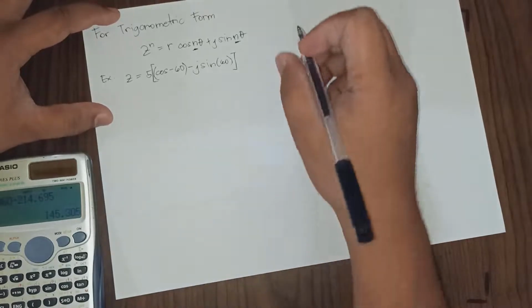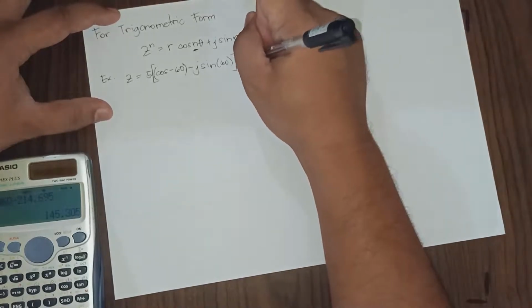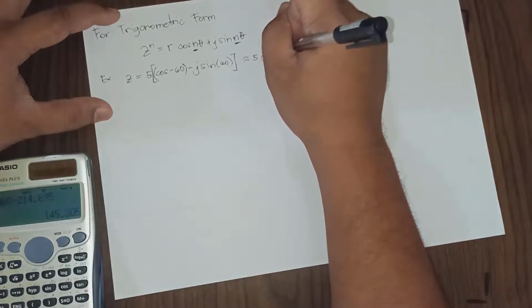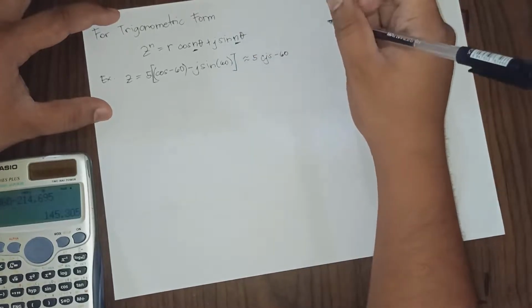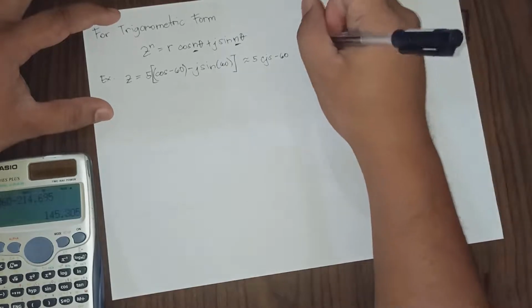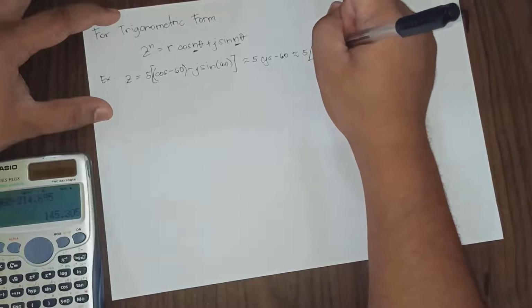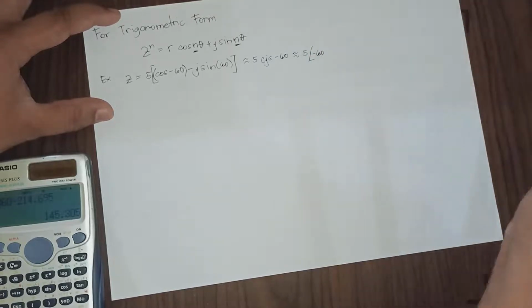Or simply, so you can understand better, that is just 5 CIS of negative 60, or just equal to 5 angle of negative 60. Okay?